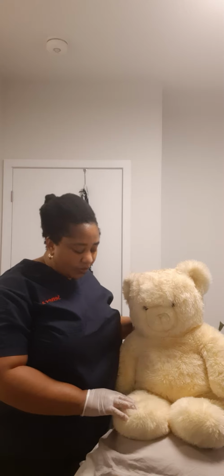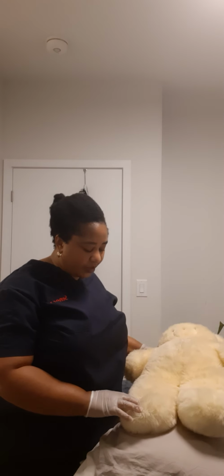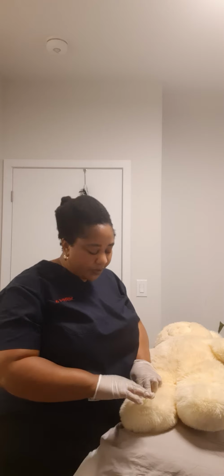So the dorsalis pedis is on top of the feet. So I'm going to be testing the patient for 1 minute. So for the rate, the rhythm, and the strength. So the rhythm is regular, and the rate is 14 beats per minute. And for the strength, the strength is regular. Thank you.